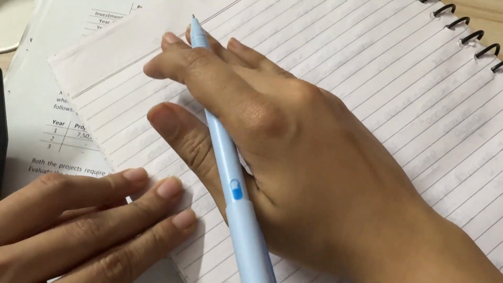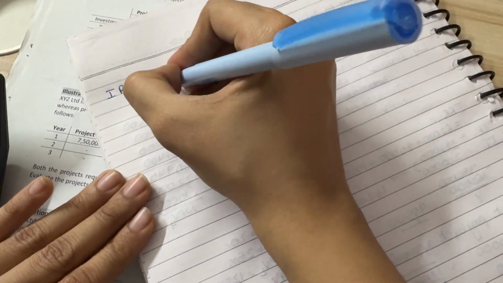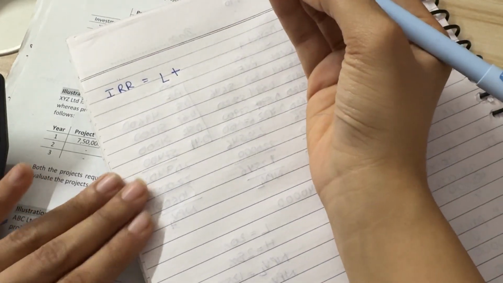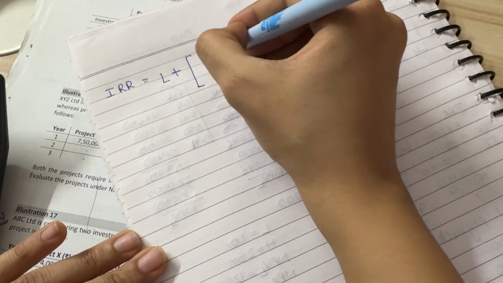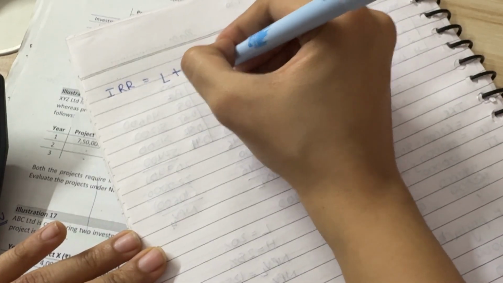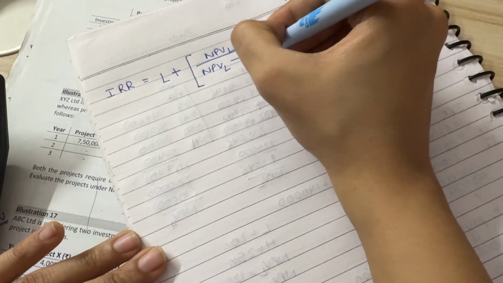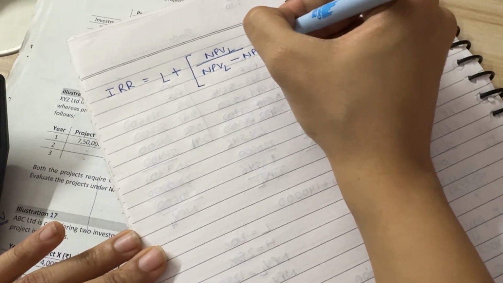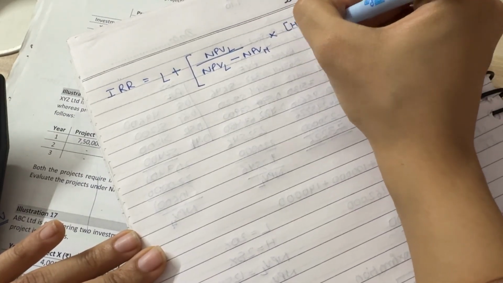Now let's see how to calculate IRR. The formula of IRR is lower rate plus bracket open, NPV for lower divided by NPV for lower minus NPV for higher, multiply by higher rate minus lower rate.